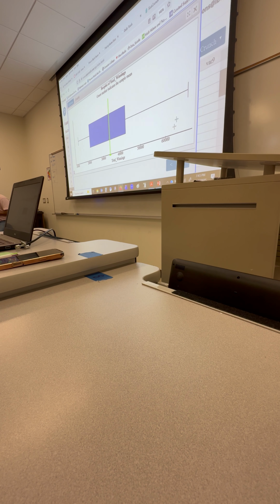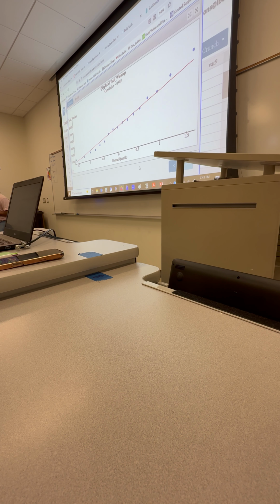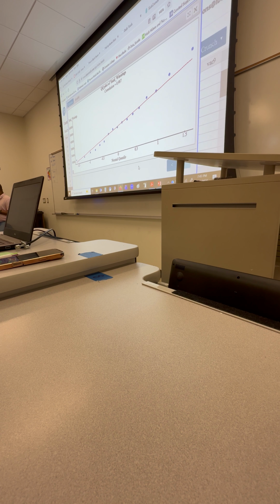And then I think there was one more. Yeah, normal probability plot. Mm-hmm. Somewhat around that line. It's flirting with that line a little bit.